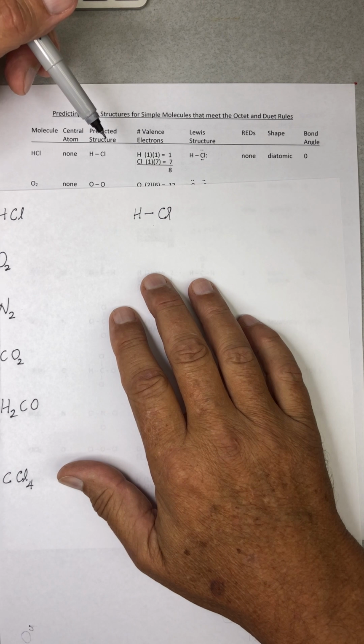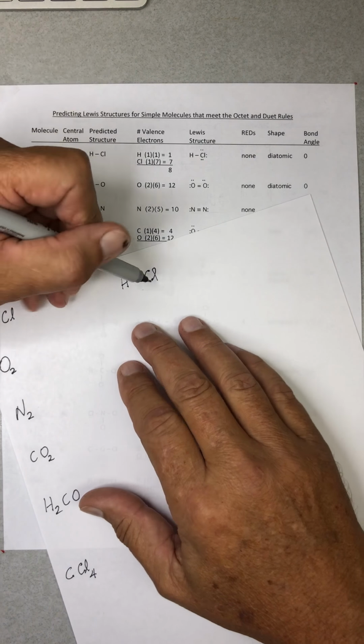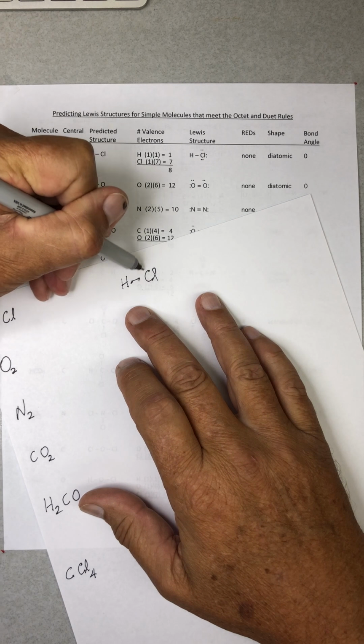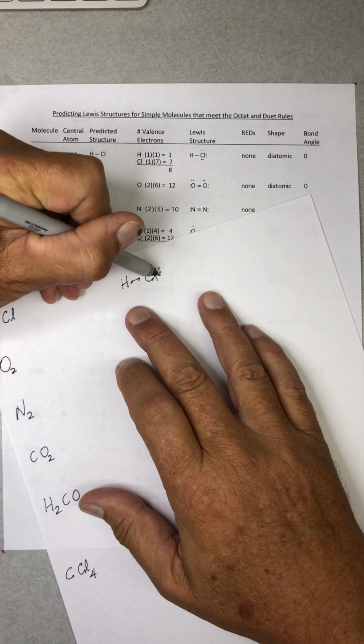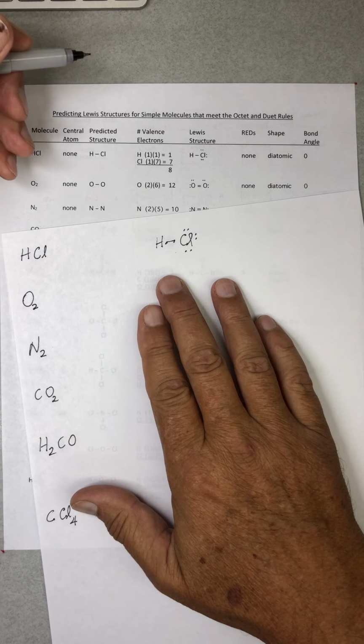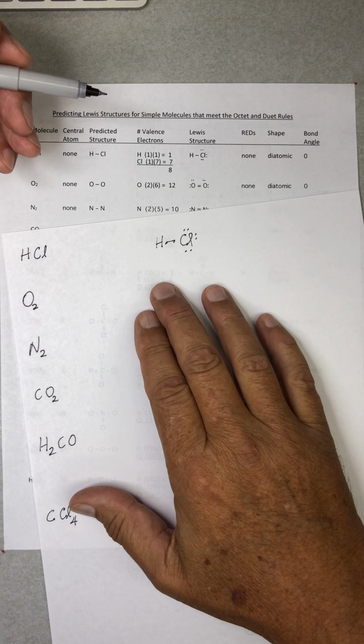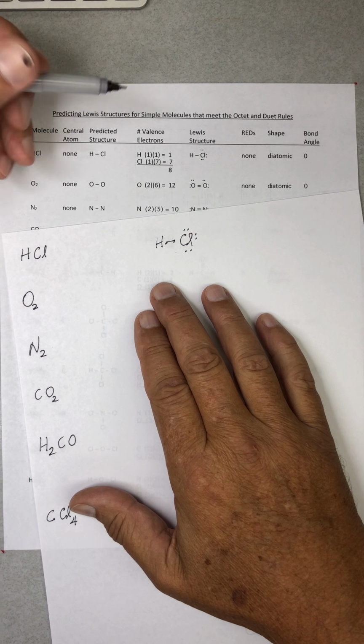So how do I distribute them? First into the bonds, and then to the outer atoms. So 1, 2, 3, 4, 5, 6, 7, 8. And then that's it. So hydrogen has 2 dots around it, emulating 1s2, or is similar to the electronic configuration of helium.